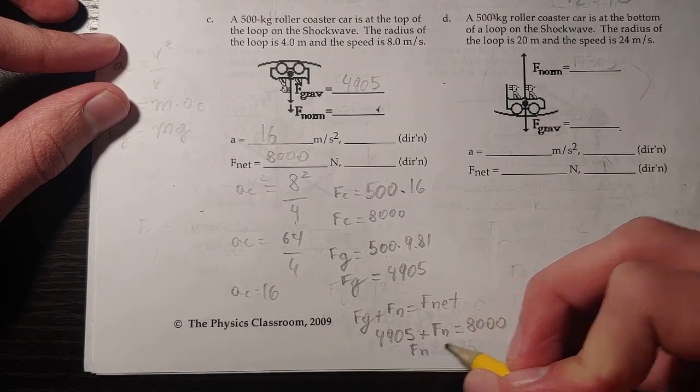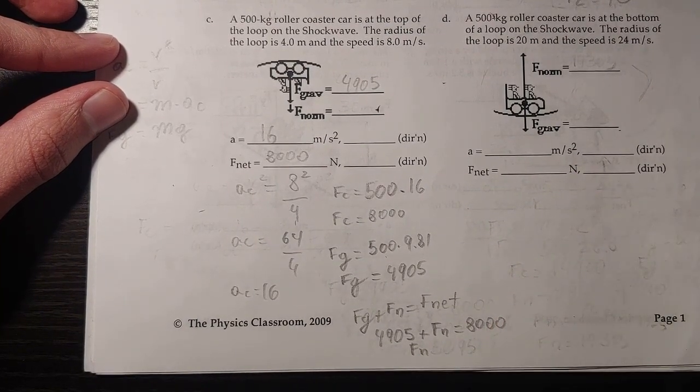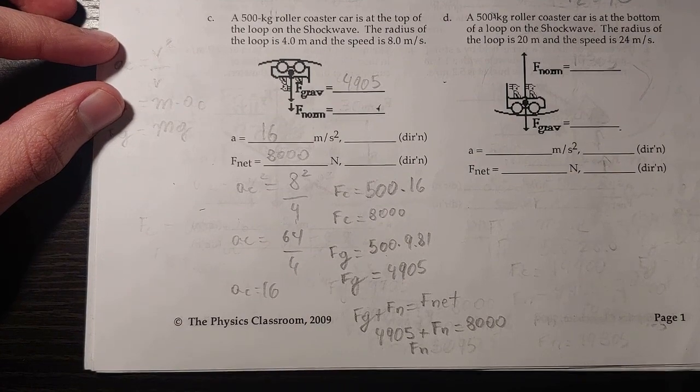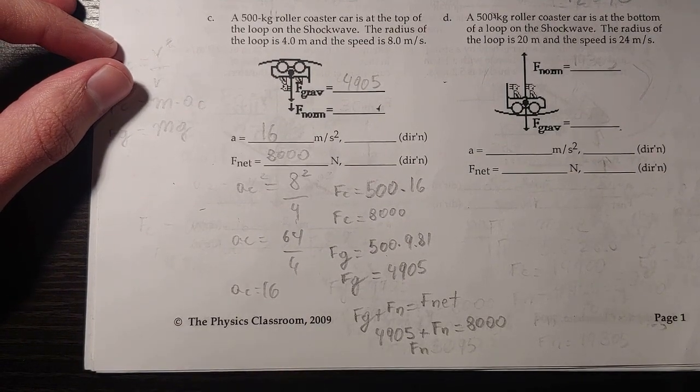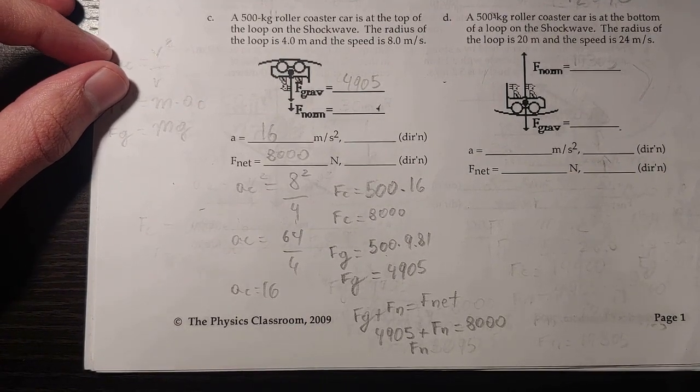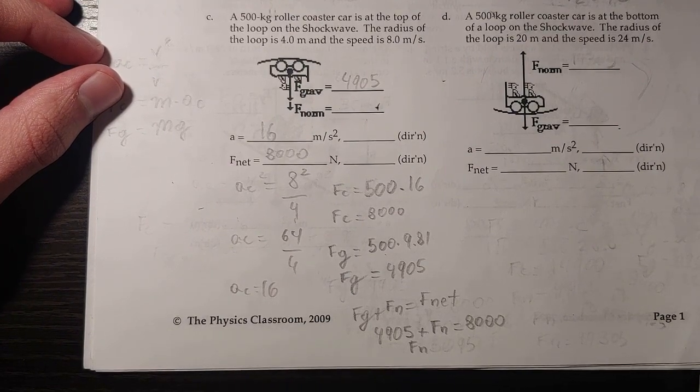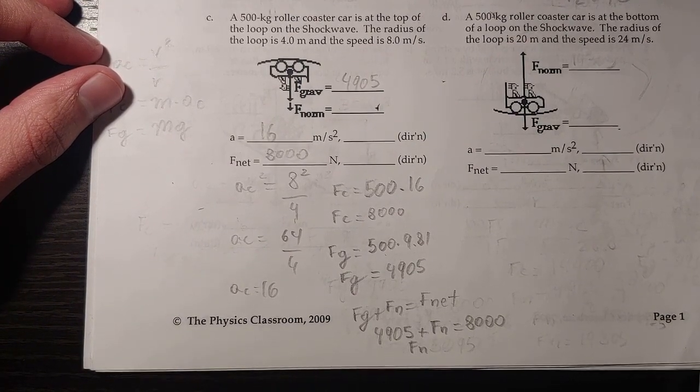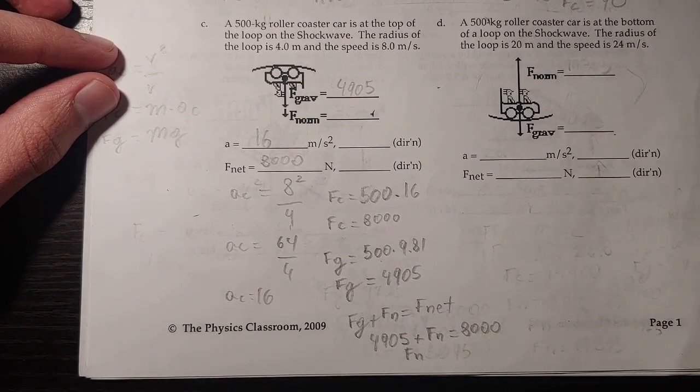And now to find the normal force, all we have to do is subtract 4,905 from 8,000. So let's do that real quick. That gives us 3,095.